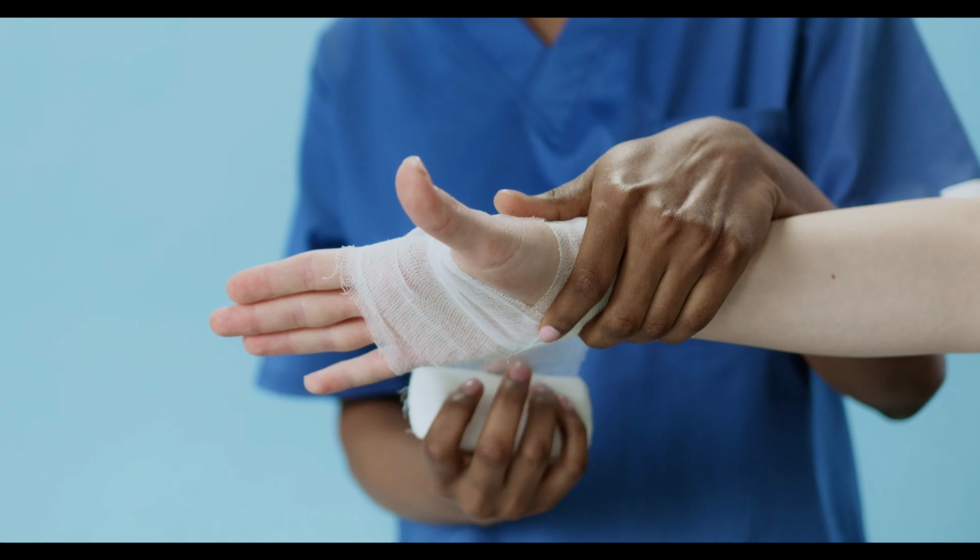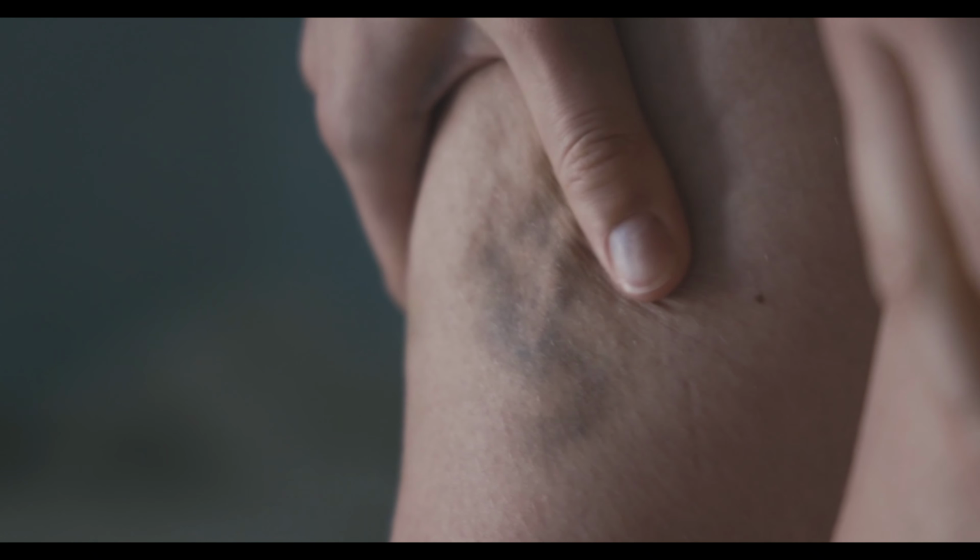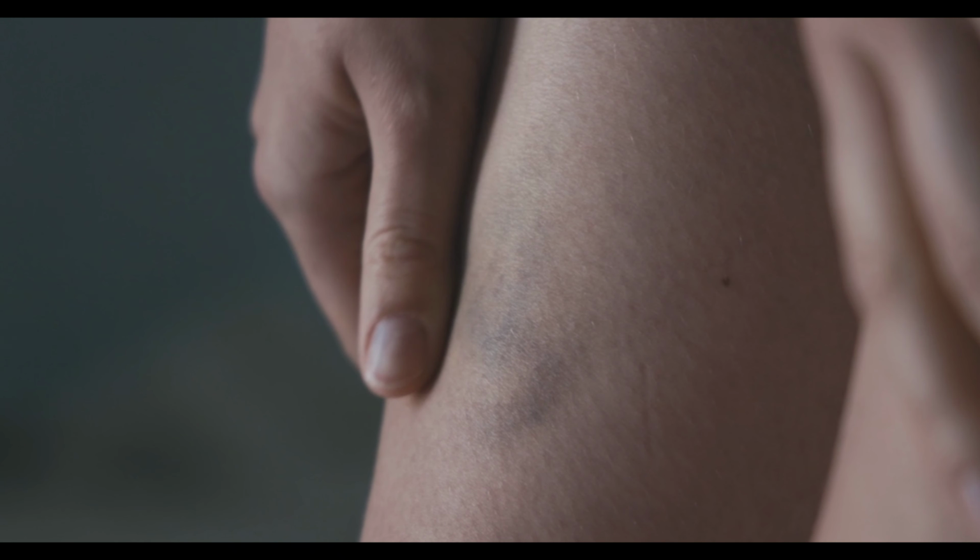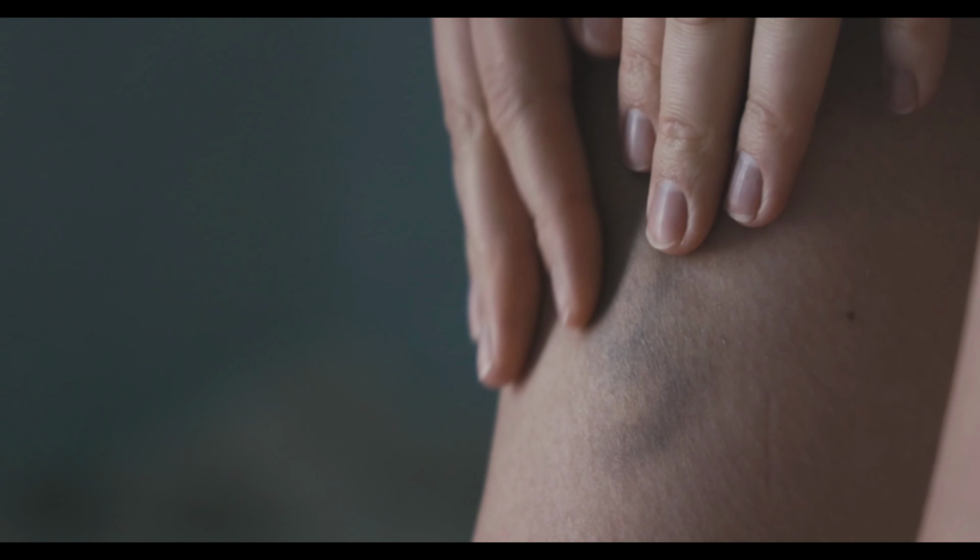Swelling. Swelling in the feet. Pain. Pain in the feet, especially while walking. Infection. Wounds get infected by bacteria or fungus.